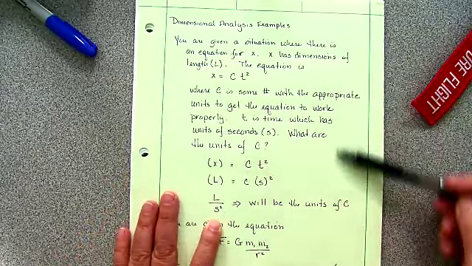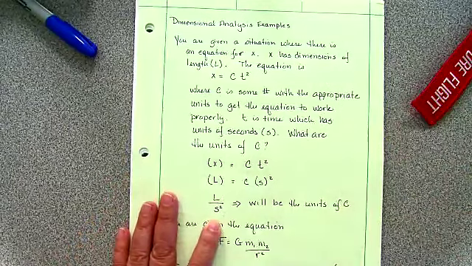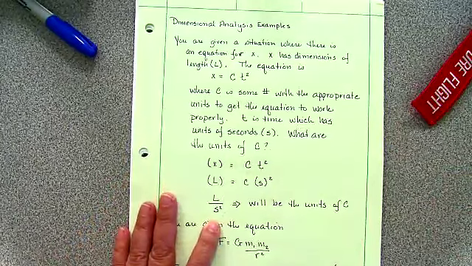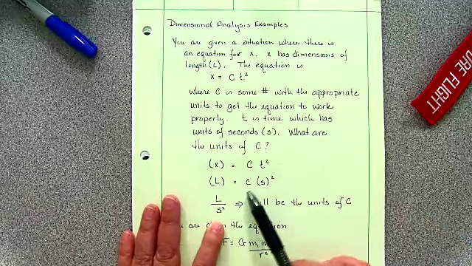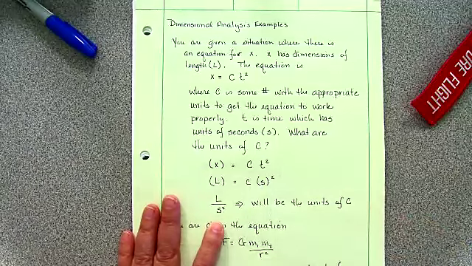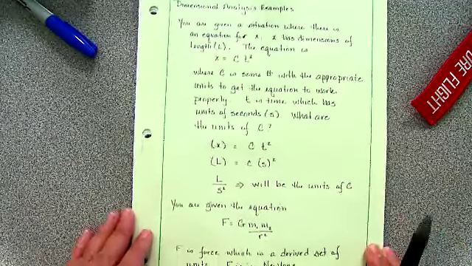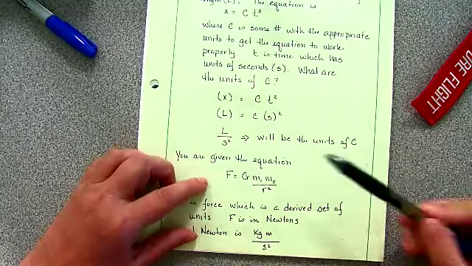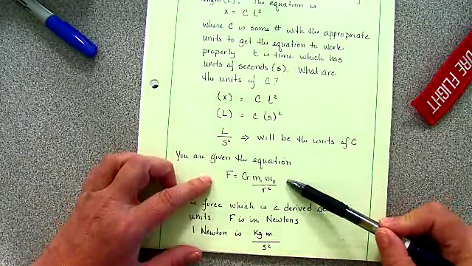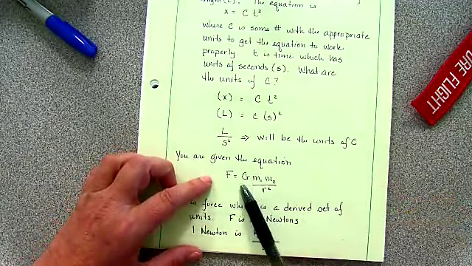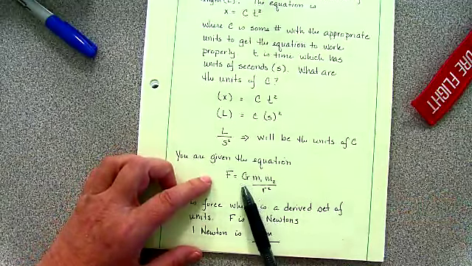So what they're trying to do here is give yourself a check for when we're working problems, which we're going to be doing a lot of today, to show that I have clearly got my equations correct. So here's another one. We were given this equation. This equation happens to be Newton's law of gravitation. And we've got some big G, which is a fundamental constant of the universe. And we want to find the units of G in order to make this work.